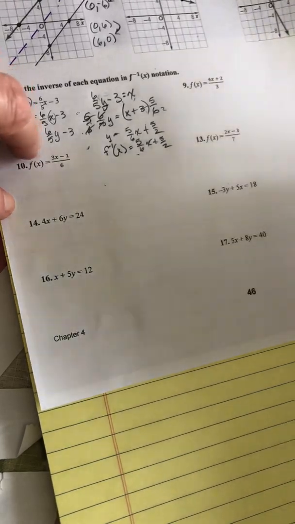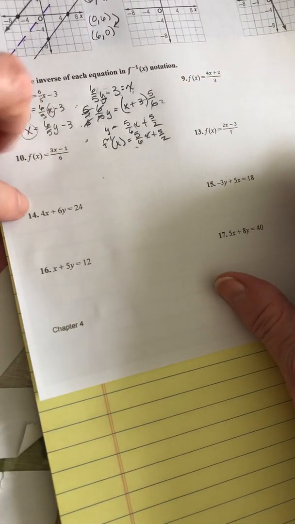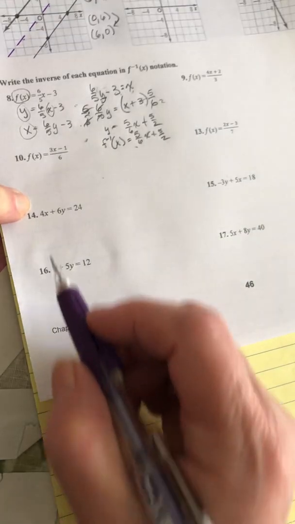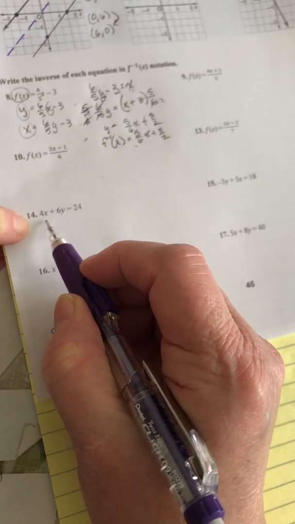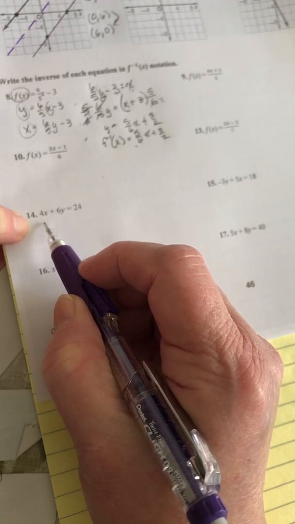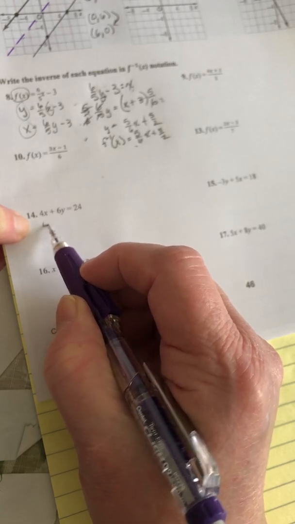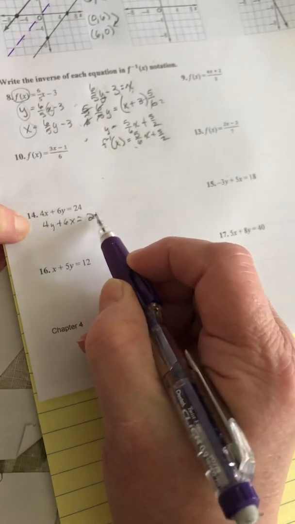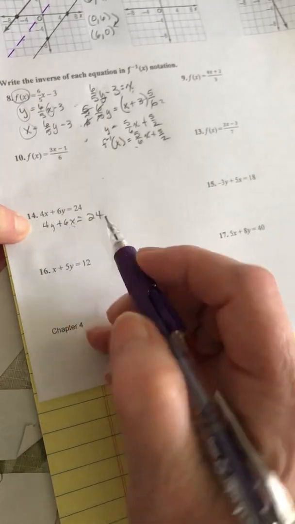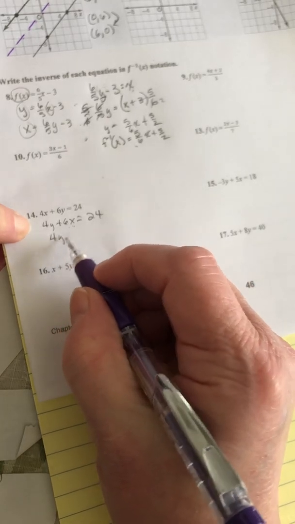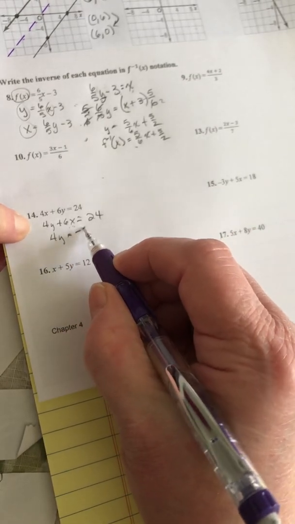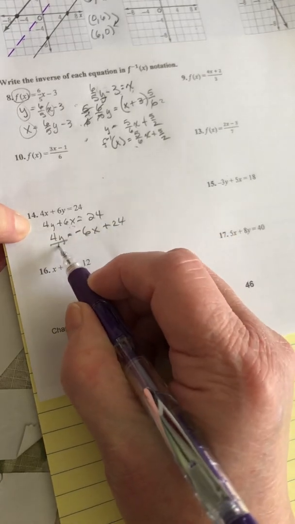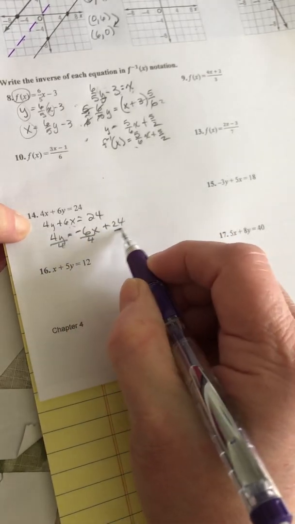Number 14 is a lot easier because it's in standard form. So when it's written in standard form, it is easier. But I'm still going to start by changing the x and y around. So 4y plus 6x equals 24. I've got to get rid of that 6x. 4y equals -6x plus 24. Divide by 4. Distribute that division.